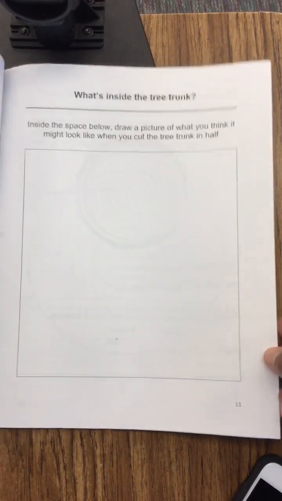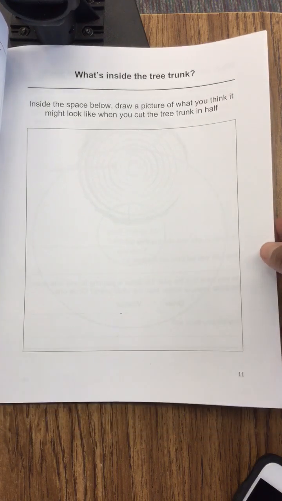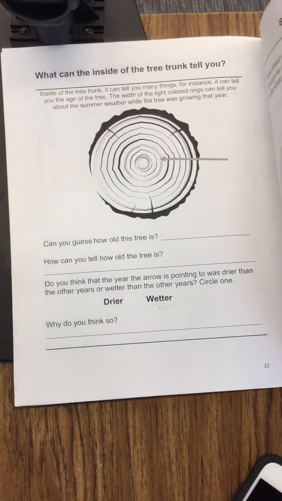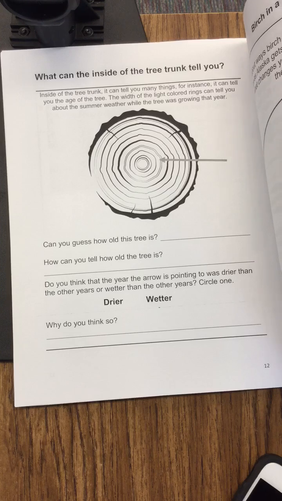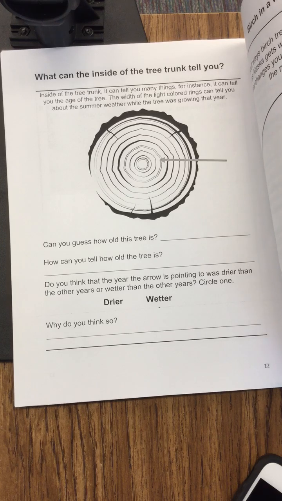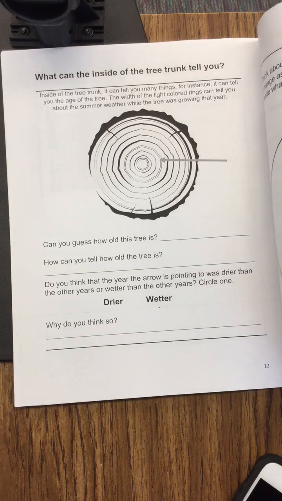Students have the opportunity to see inside a birch tree trunk and what they think it might look like. I like this part. We hand out tree rings and students begin to learn about tree rings and the stories that the tree rings tell us.